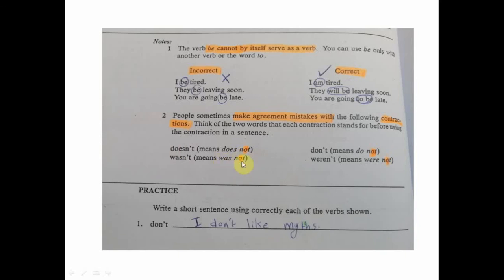Wasn't: we remove the O, we put an apostrophe in the place of the O, so we get wasn't. Don't: we remove the O from not and we get don't. Were not: we remove the O, we put an apostrophe in its place, so we get weren't.